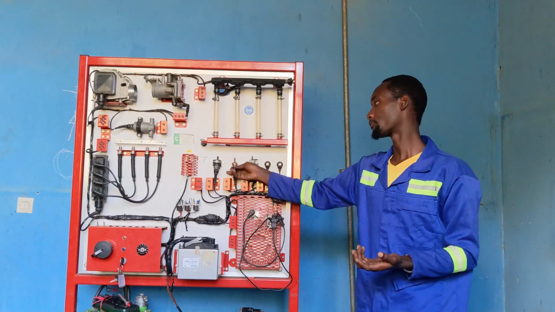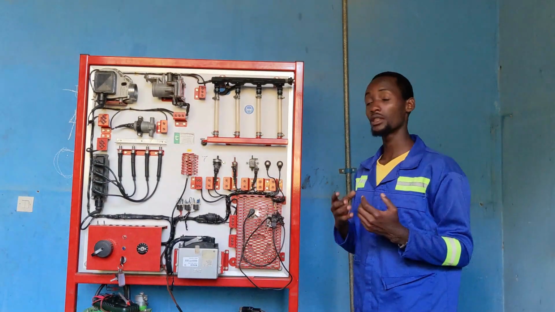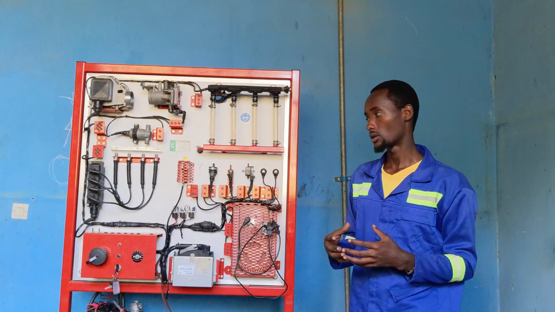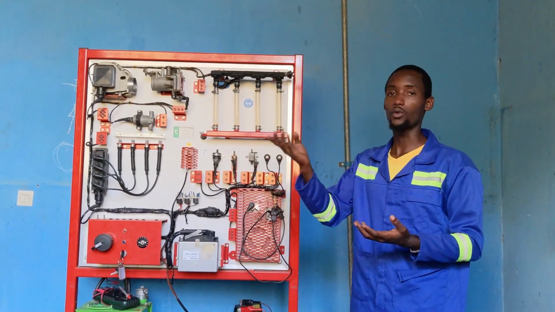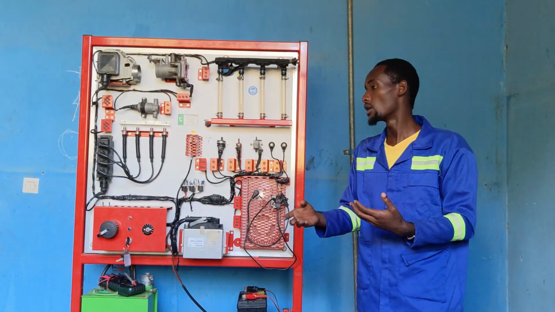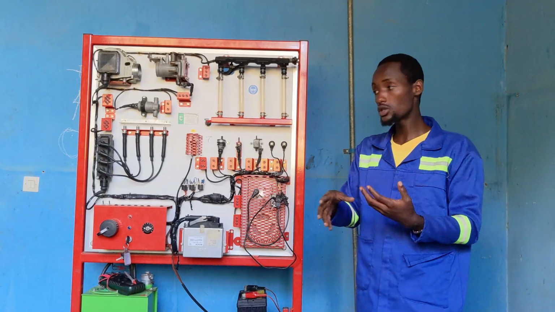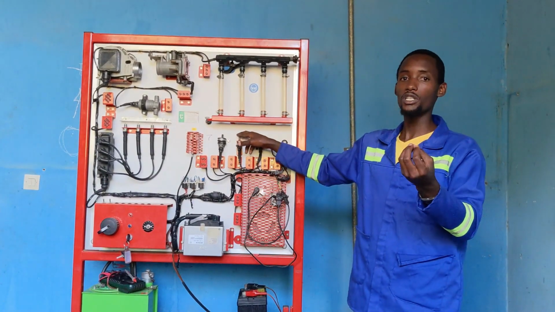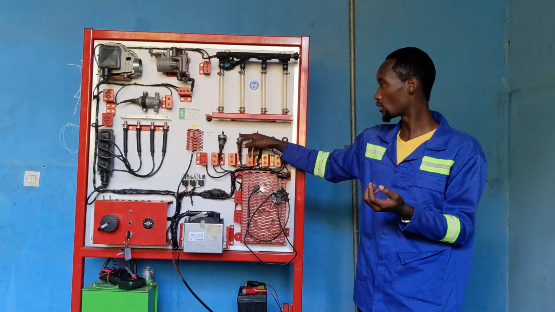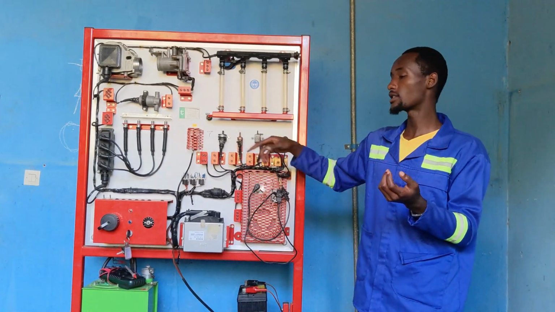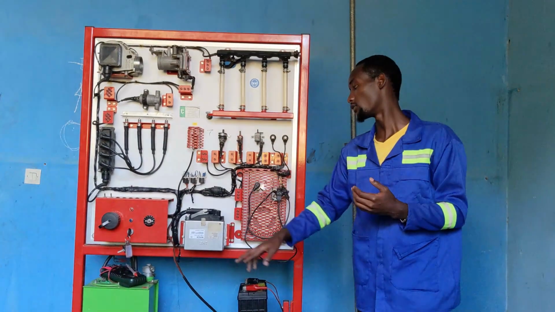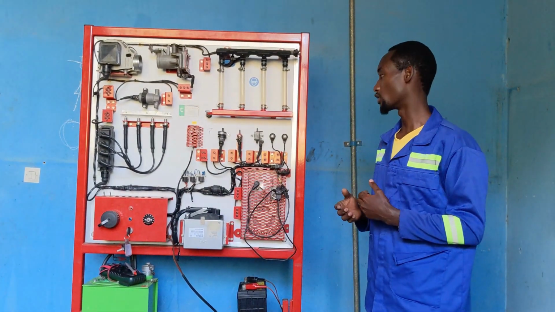So this is the engine temperature sensor. It is used to detect the temperature of the engine through the cooling system. Because there is a cooling system in the engine that cools the engine, the water absorbs the heat and passes through that sensor head, and the sensor detects that the engine has reached that temperature. It sends that information to the electronic control module.